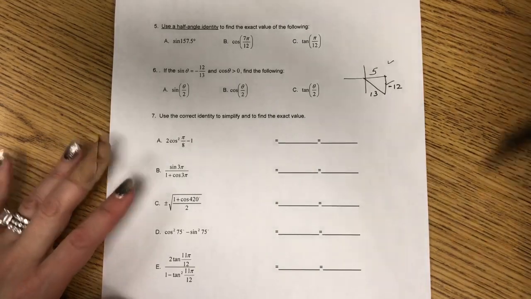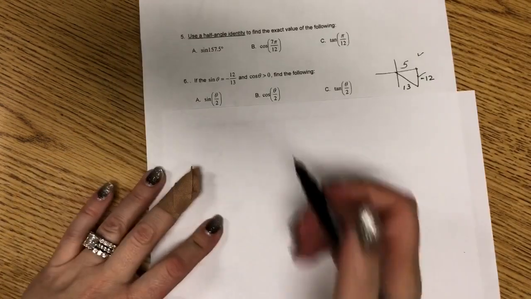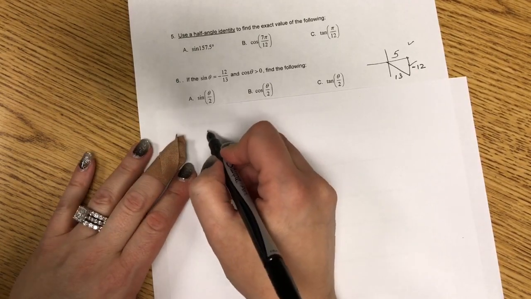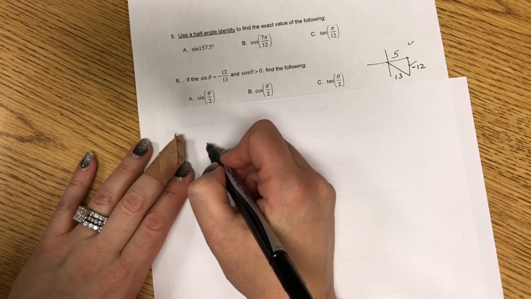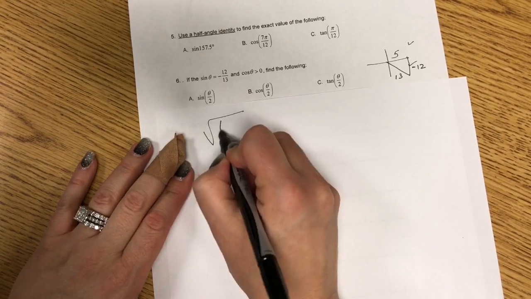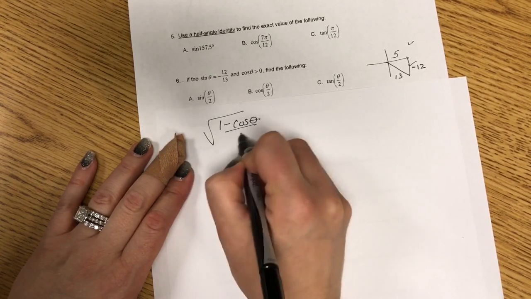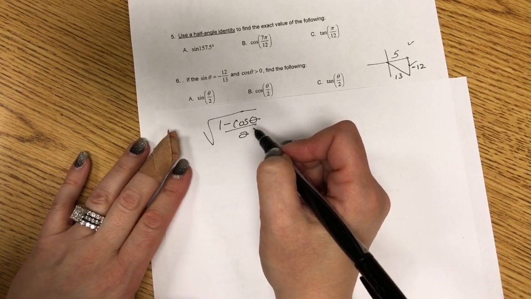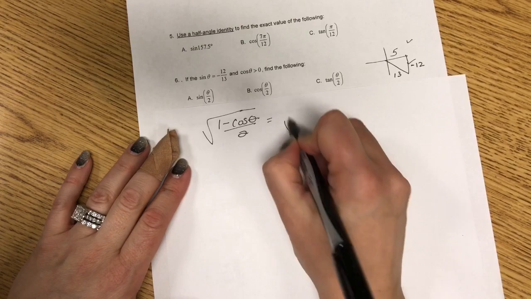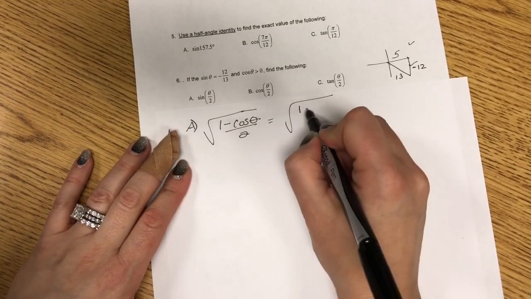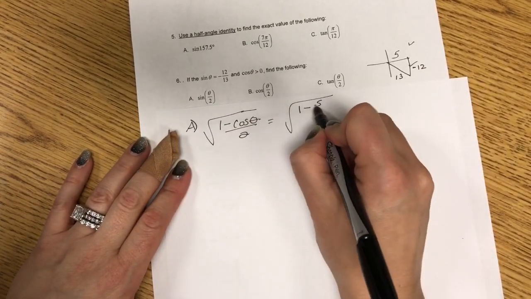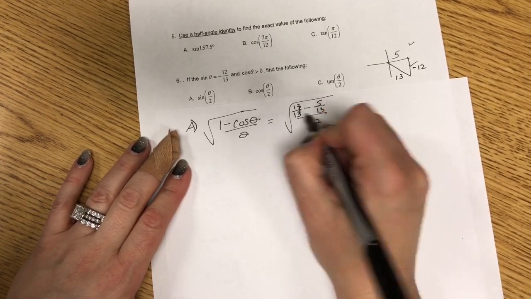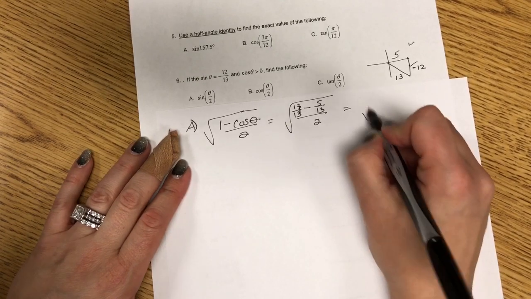So then for A, sine of theta over 2 is the square root of 1 minus cosine theta over 2. So 1 minus cosine from this picture is 5/13. So the 1 I'll make 13 over 13. 13 minus 5.